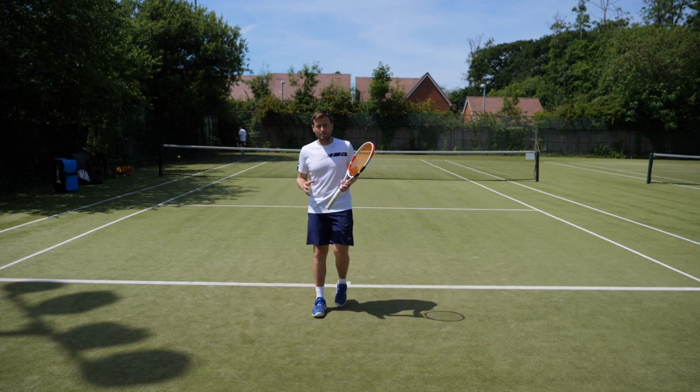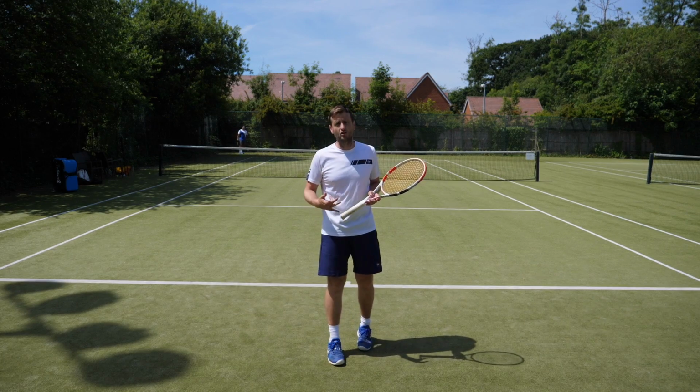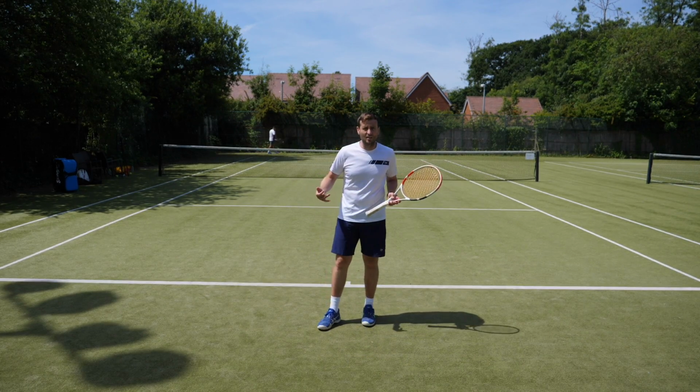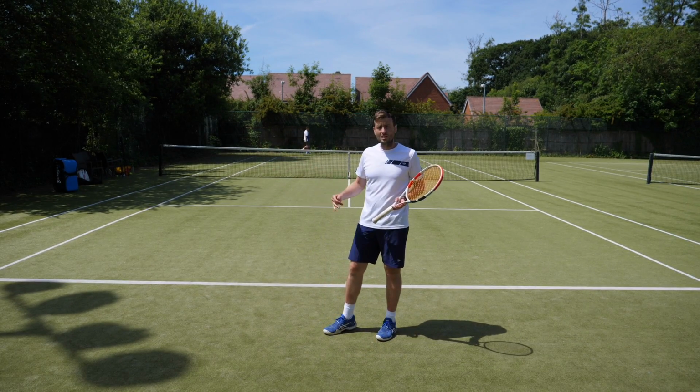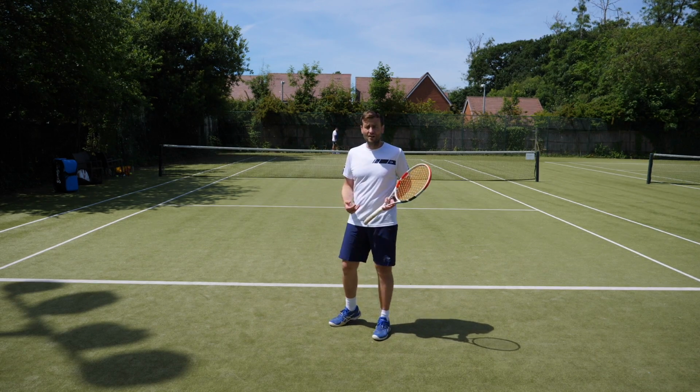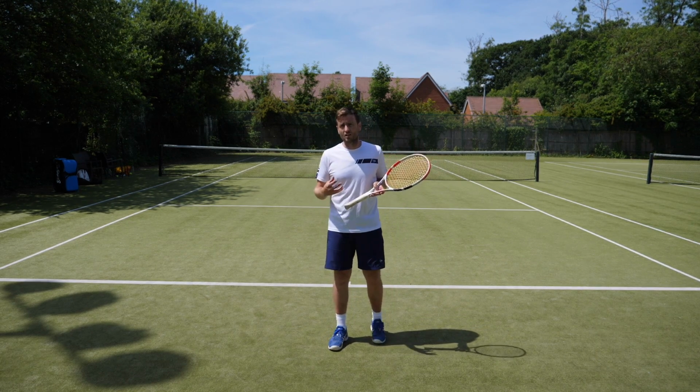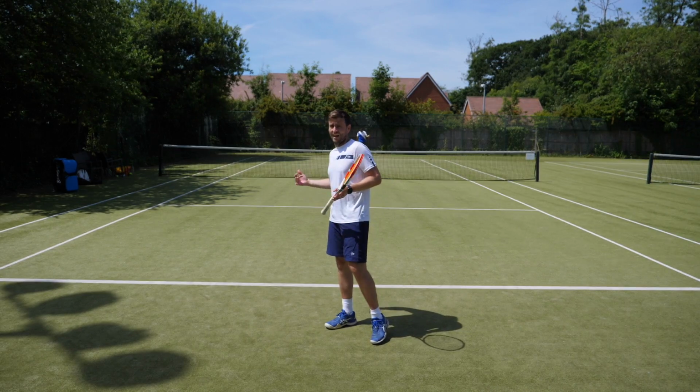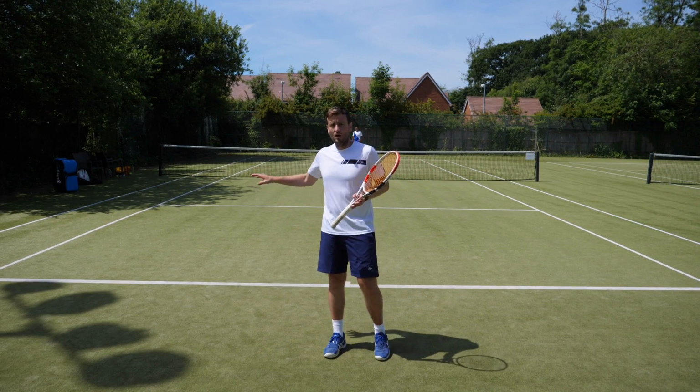Now you can still make something happen with all your slices and your top spins. So I'm not simply just getting the ball in. On that occasion I was able to go for a little bit more down the line. So even though I hit top spin, I didn't go for a flat ball, I still hit a decent enough ball there to put my opponent in trouble.